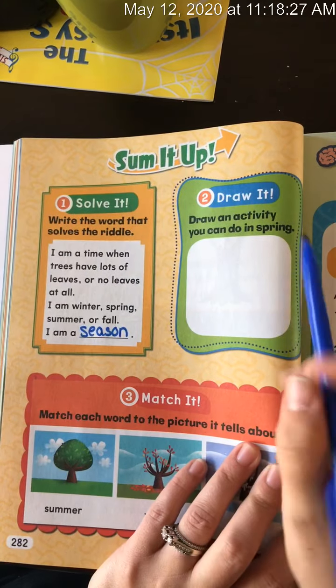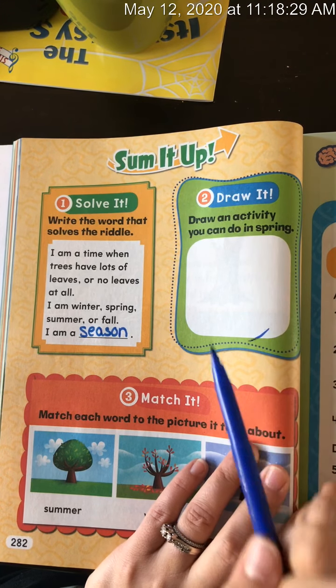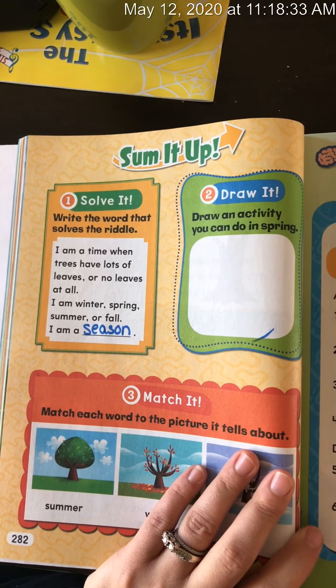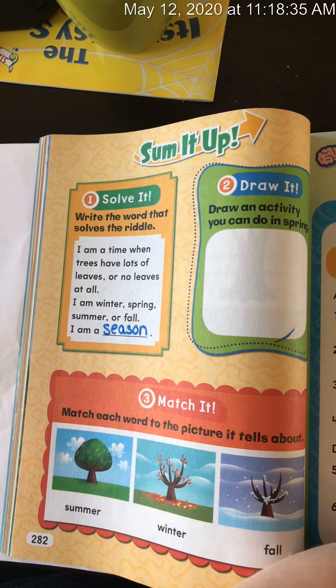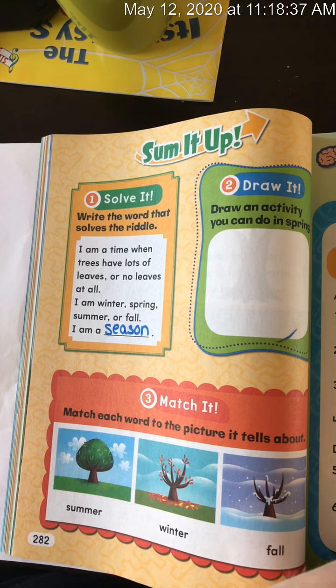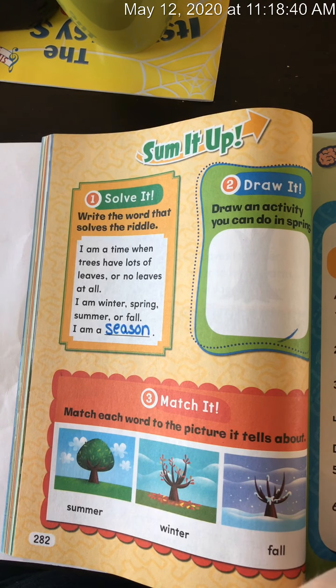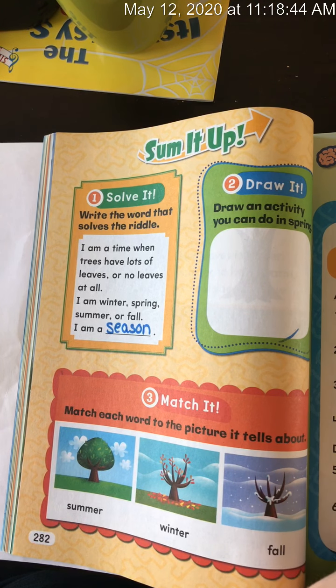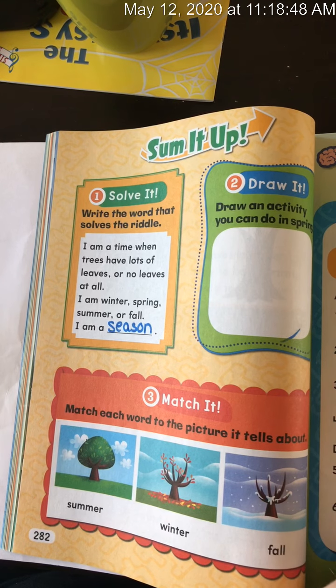All right, now you, in this picture, can draw me an activity you can do in spring. So it's springtime right now. Think of some of the things that you guys have been doing outside. Maybe you've been drawing with chalk, going for a bike ride, playing with bubbles, going on your swing set, just running in the grass, playing on your trampoline, going for a walk, planting flowers. There are a lot of things that I just gave you, or come up with your own idea.